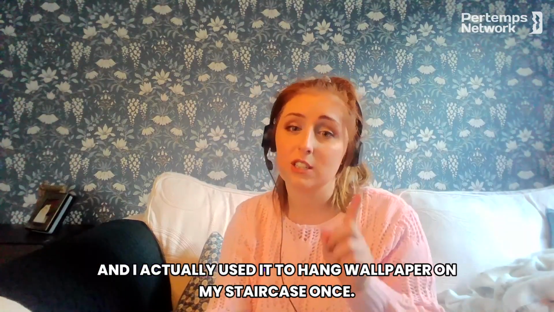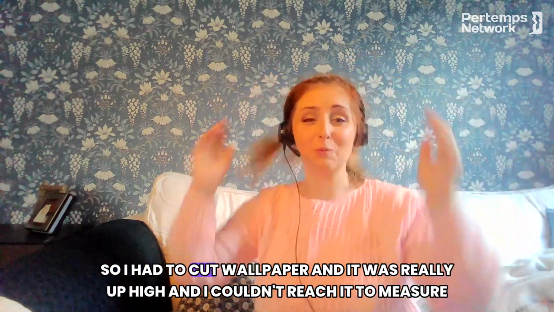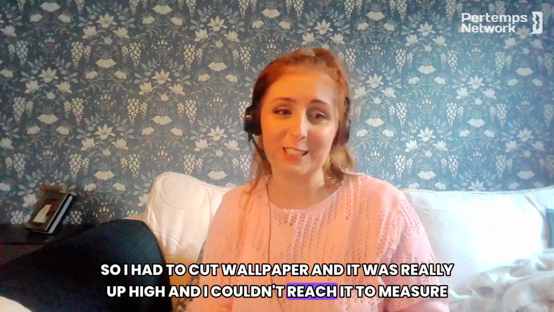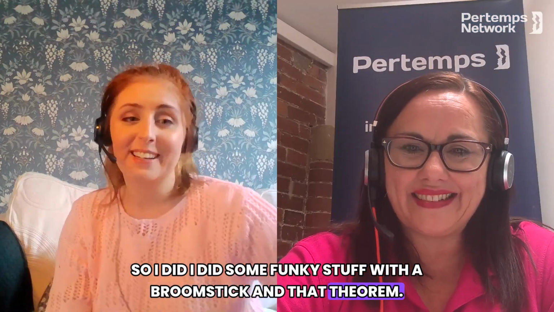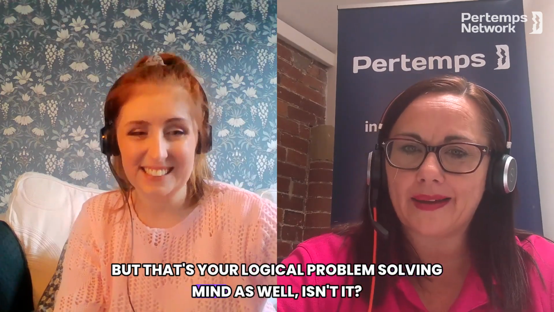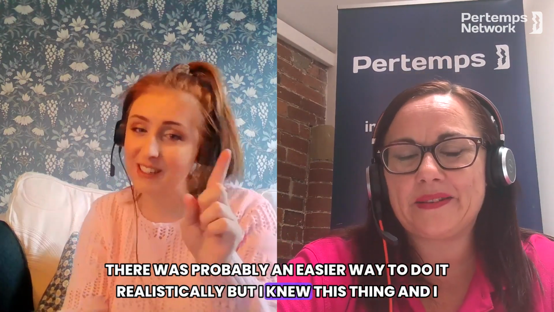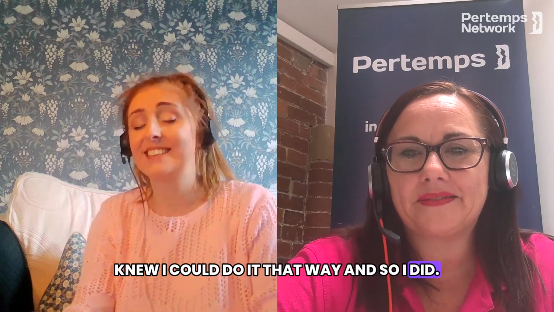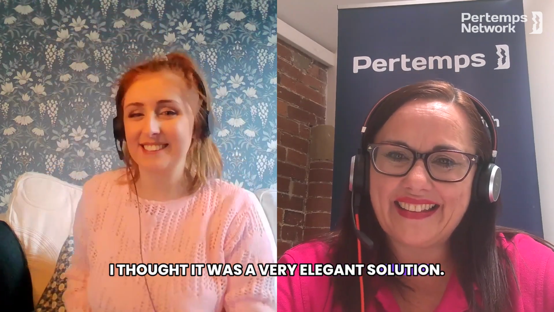And I actually used it to hang wallpaper on my staircase once. I had to cut wallpaper, and it was really up high, and I couldn't reach it to measure it. So I did some funky stuff with a broomstick and that theorem to cut the wallpaper. So you do use it. But that's your logical problem-solving mind as well, isn't it? Yes, very much so. There was probably an easier way to do it realistically, but I knew this thing and I knew I could do it that way, and so I did. I was very precise. I was very proud of myself. I thought it was a very elegant solution.